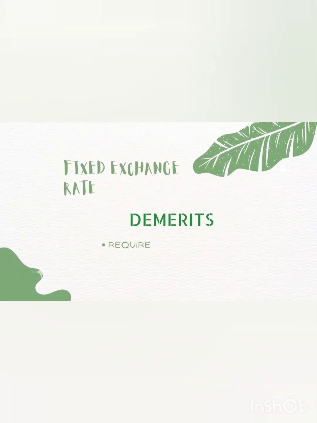Third one is require high interest rates. Fixed exchange rate requires high interest rates to keep the currency stable. This makes it difficult for businesses to borrow money in foreign currencies and export their goods. It also makes it more expensive for people to purchase foreign goods.